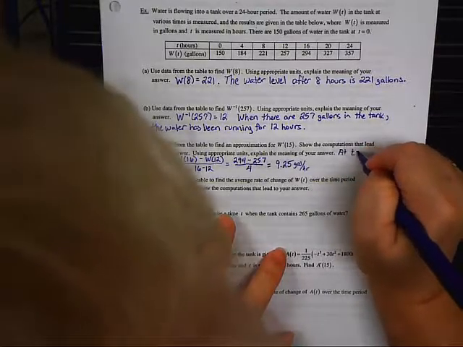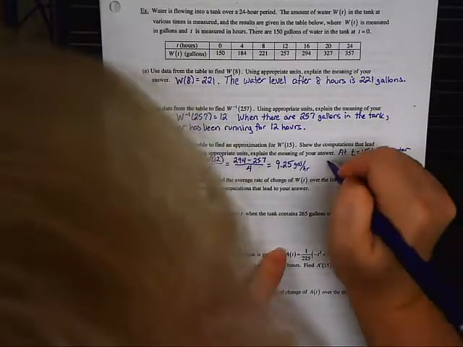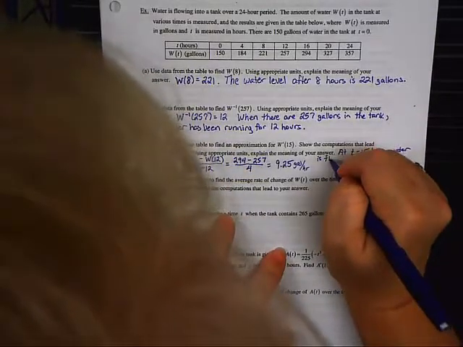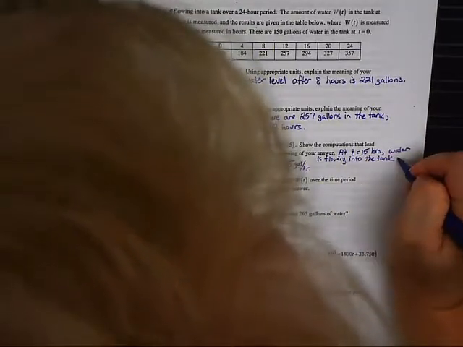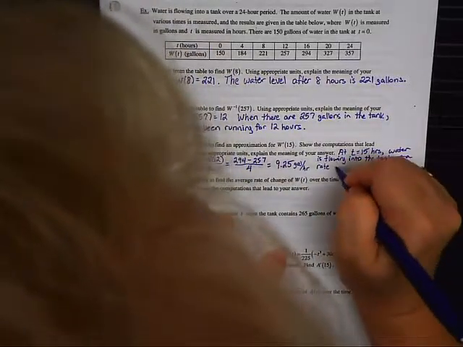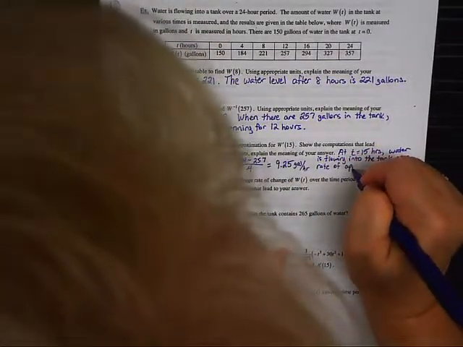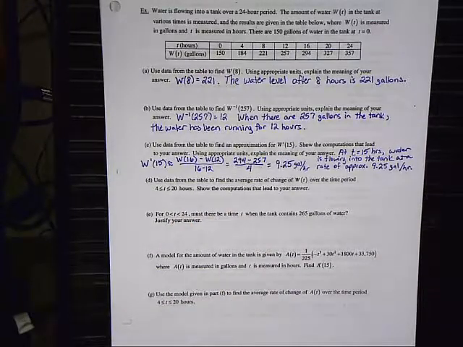At t equals 15 hours, water is flowing into the tank at a rate of approximately, and I can abbreviate approximately, 9.25 gallons per hour. Very well said.